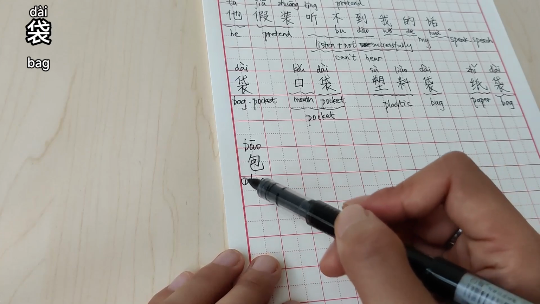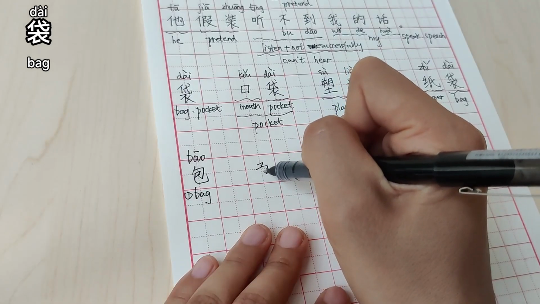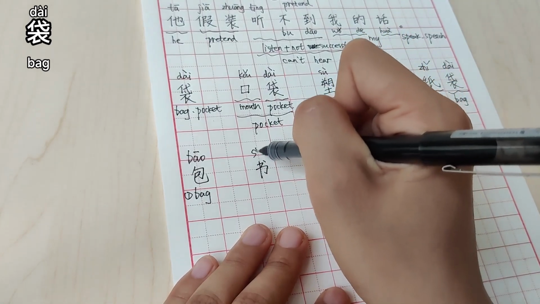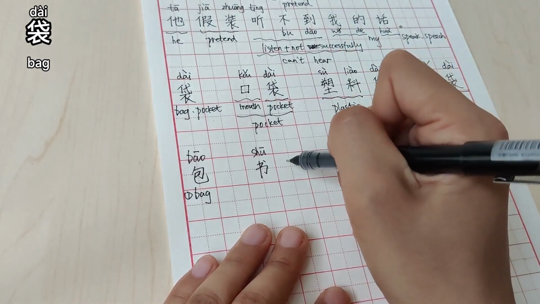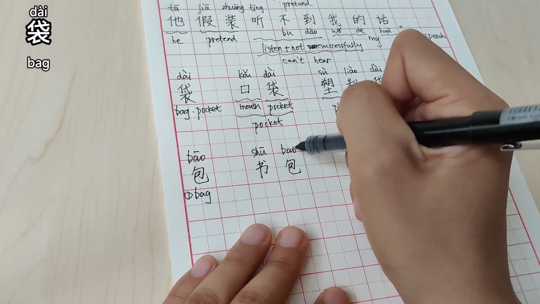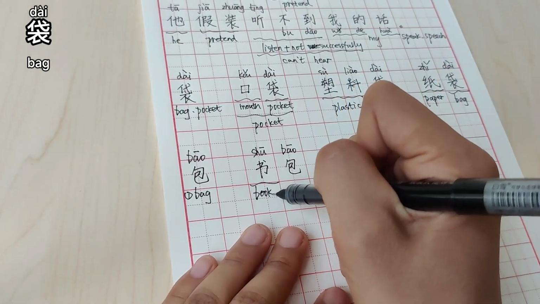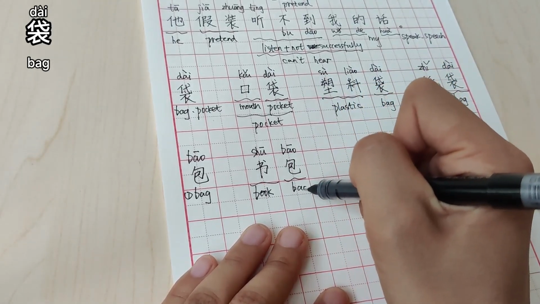But first of all, let's take a look at the 包 meaning bag. 书包, 书 is the book and 包 is the bag.